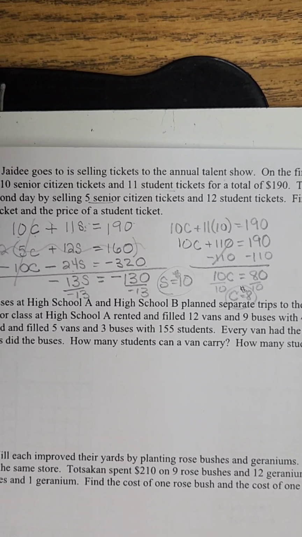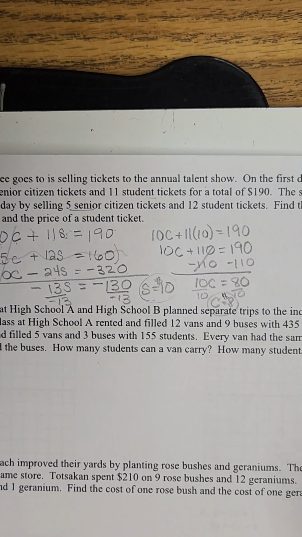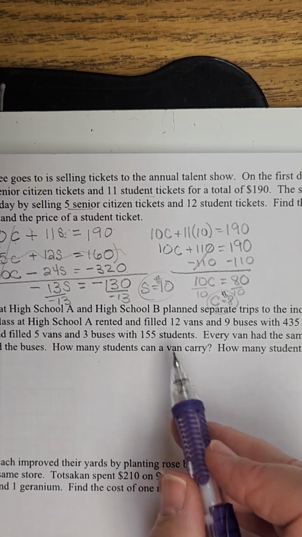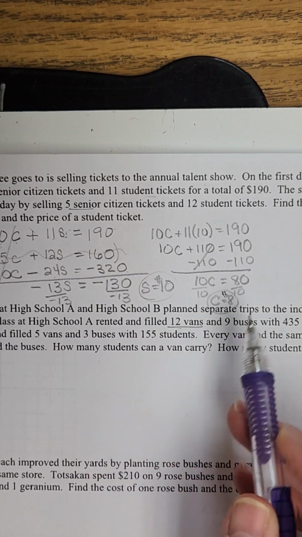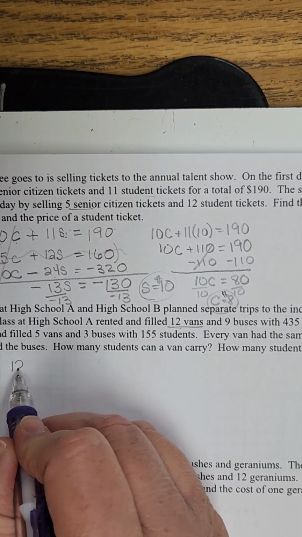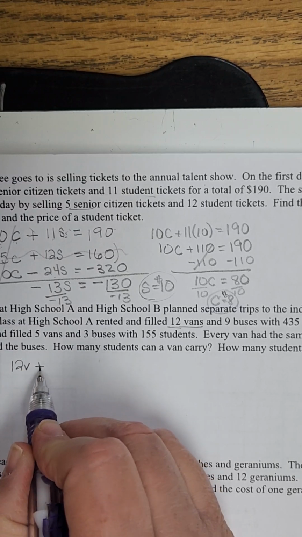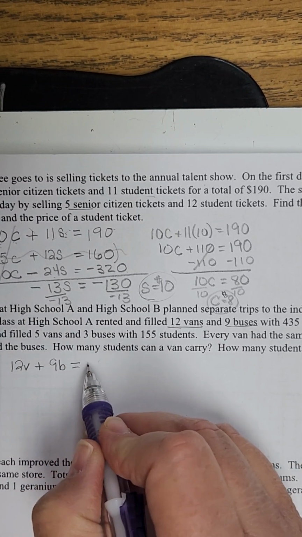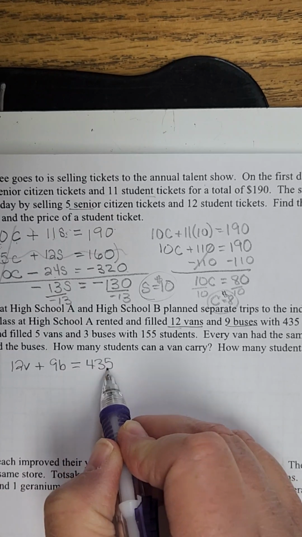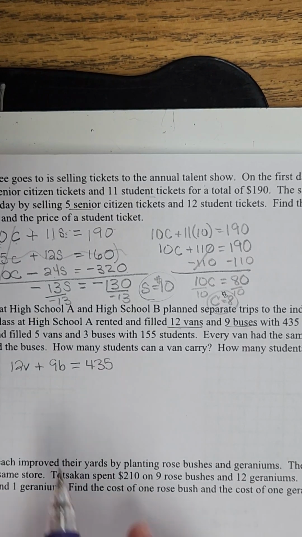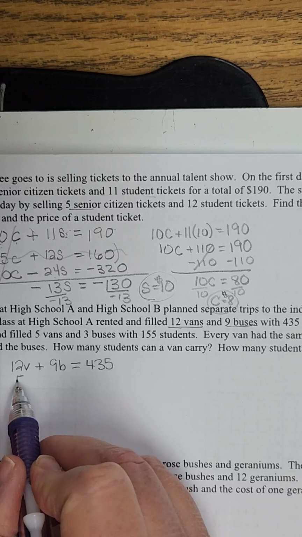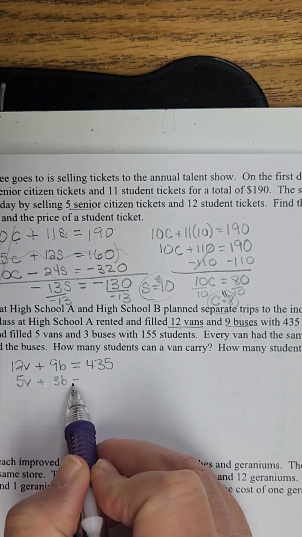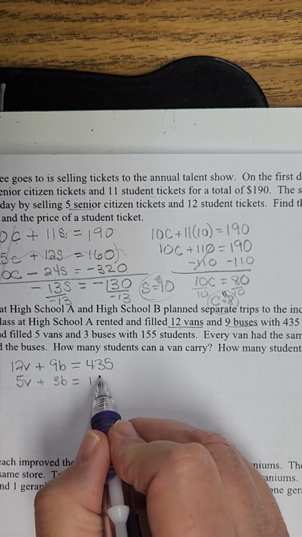The second one, we have two different high schools going on a trip, and they took vans and buses. And so the first one rented 12 vans, so 12v, plus they did 9 buses, and they took 435 students. And then school B took 5 vans and 3 buses, and they took 155 students.